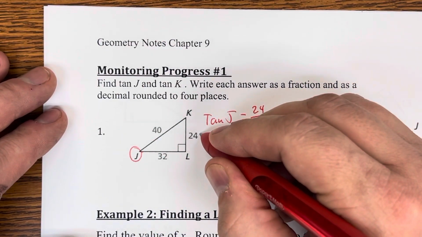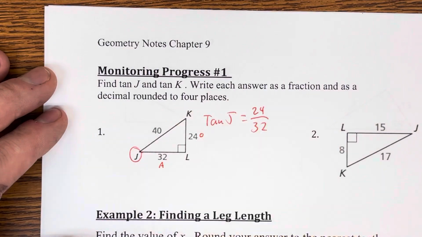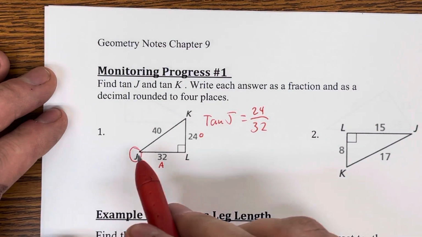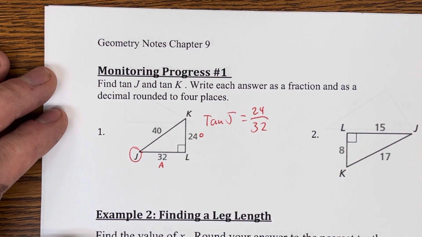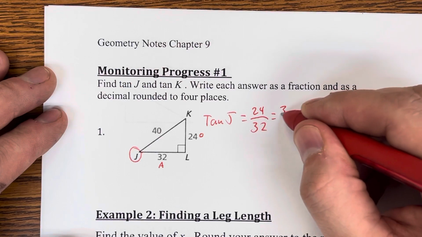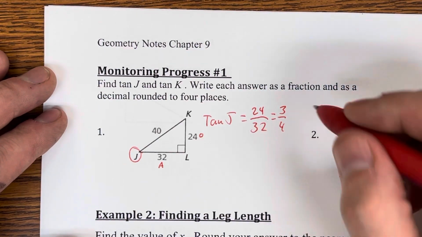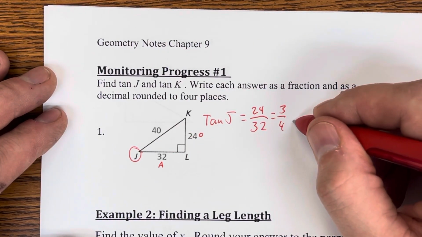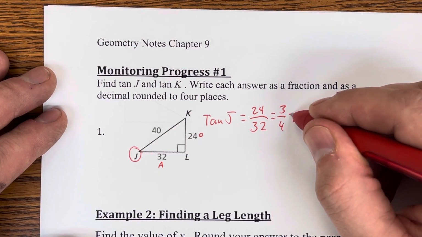Now sometimes I'd label those O and A. Notice I did that with my red pen because that's opposite and that's adjacent. Okay, so 24 over 32 reduces down to 3 over 4, which as a decimal, 3 divided by 4 is 0.75.